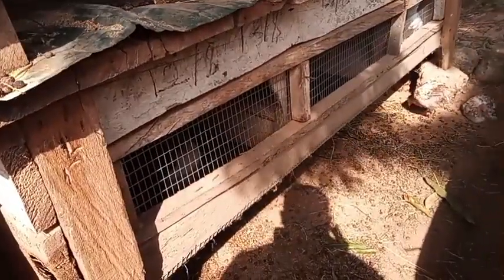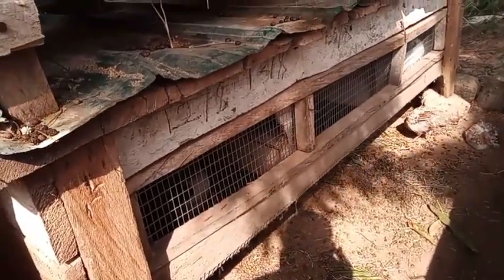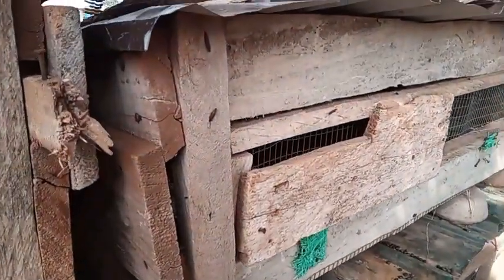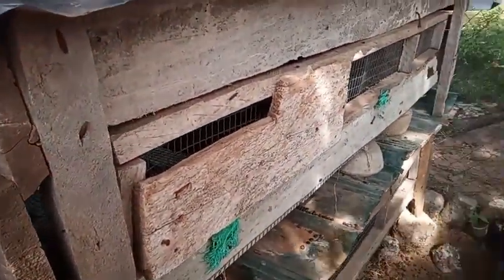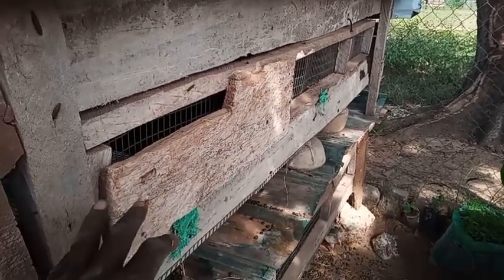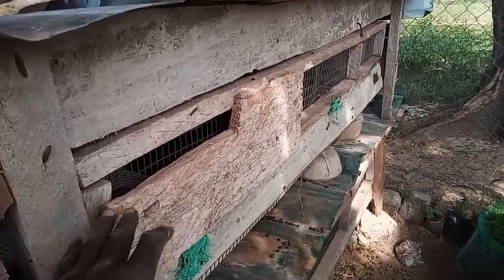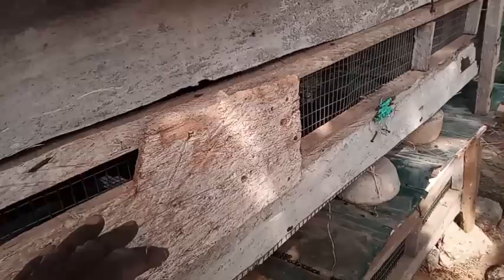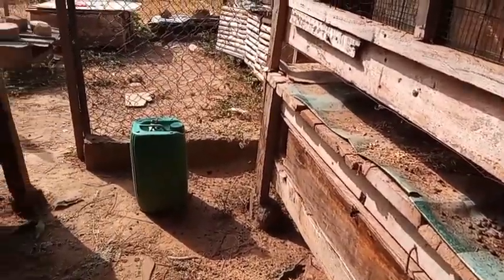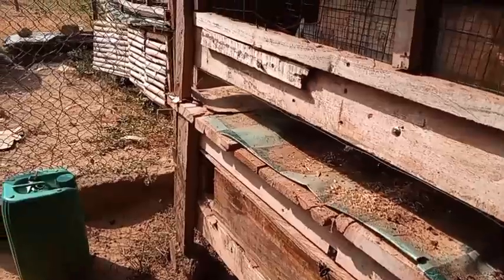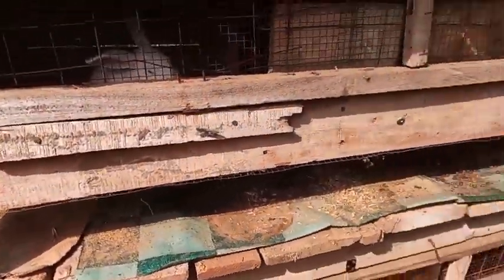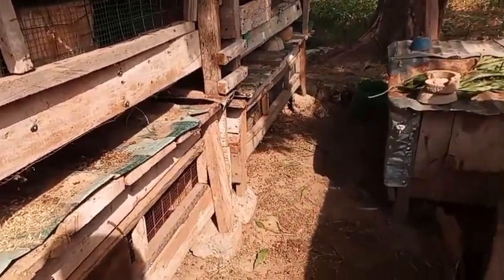So sometimes I wonder, some farmers, their cages are situated in an outskirt like this, yet they use only wires to construct cages. When you do that, it means your cages are prone to all weather conditions.